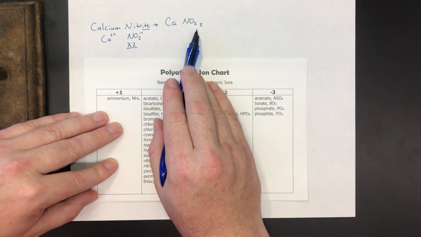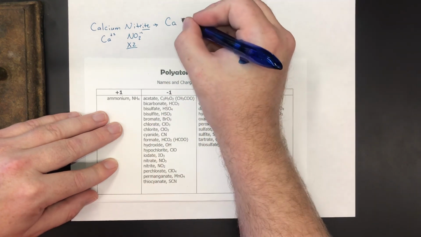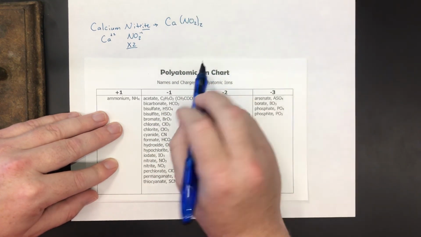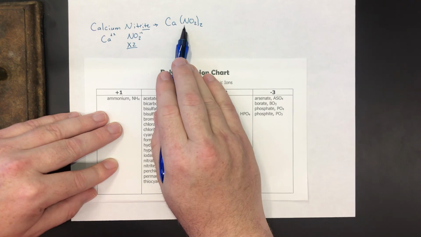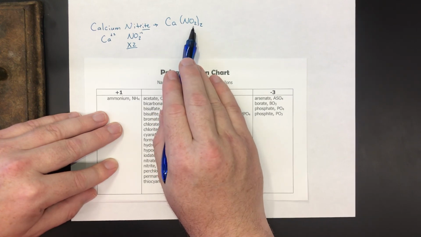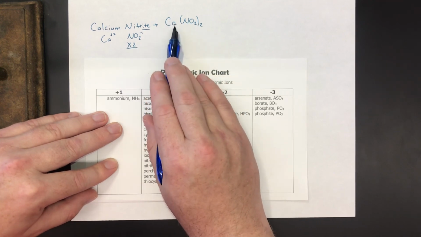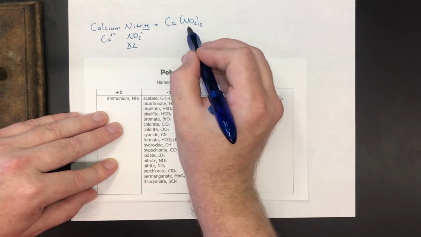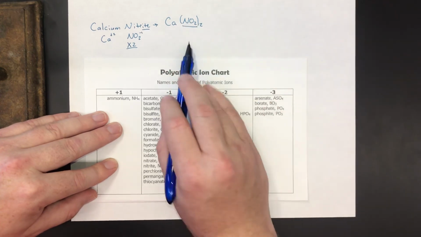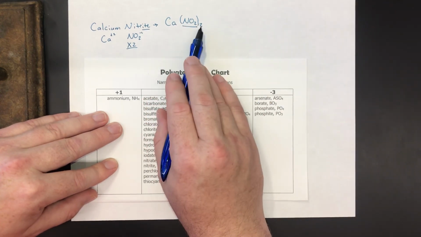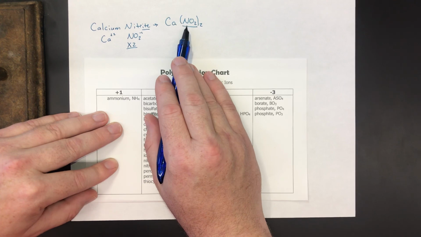The way we show polyatomics being multiplied or needing more than 1 is we put that whole polyatomic in parentheses and then show the quantity outside as a subscript. So this is saying I have 1 calcium and I have 2 of what's inside the parentheses. So 1 calcium and 2 nitrites, okay?